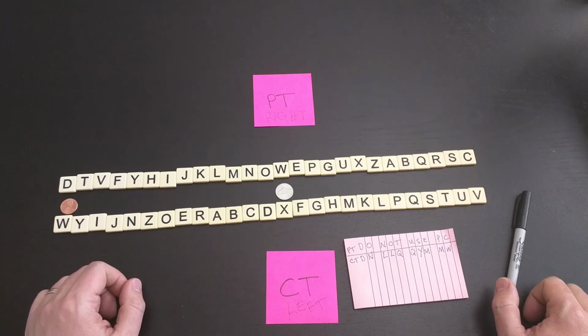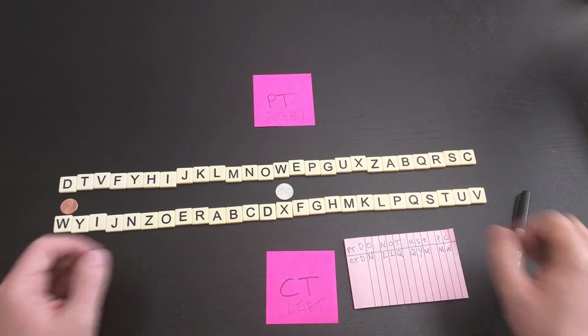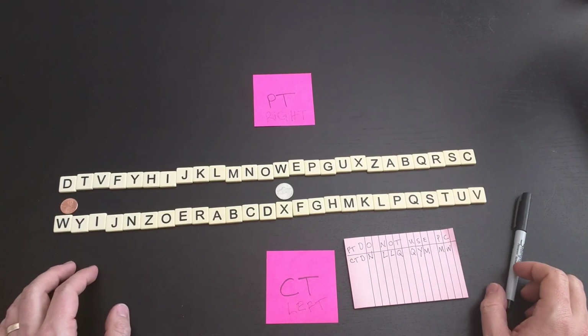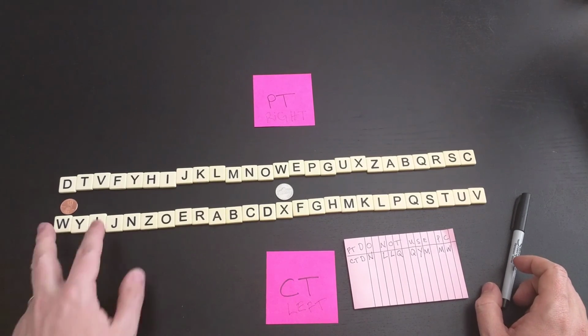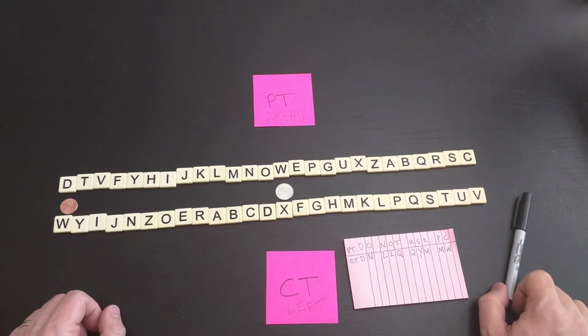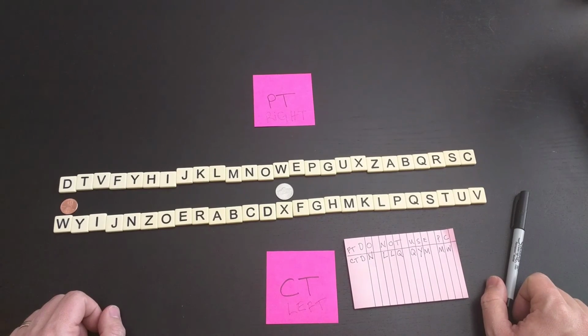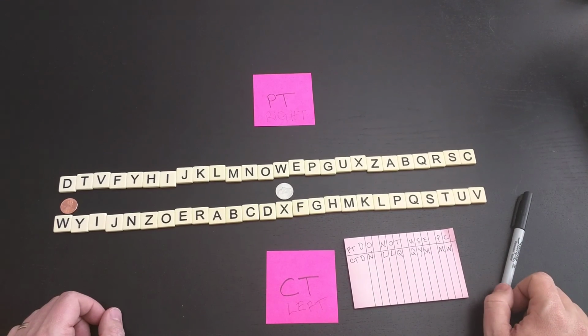So there you have it. That's the Chaocipher. Again, we straightened out our alphabets into 2 rows with my zenith and my nadir, using a penny and a nickel to identify those locations. But that's the Chaocipher algorithm.